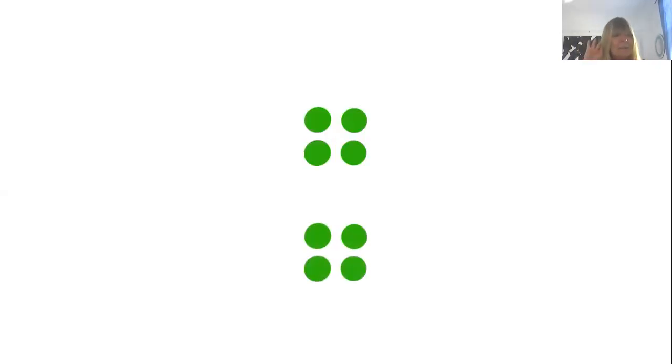Subitizing. I think I saw 4 green dots and then another 4, which together make, am I hearing it? I hope you're telling me 8, because if you are, then you are correct.